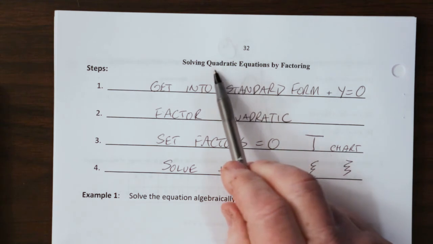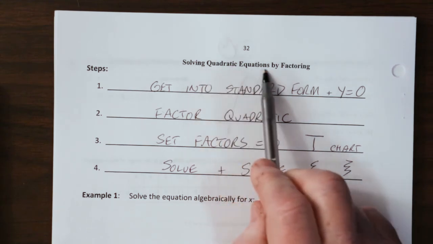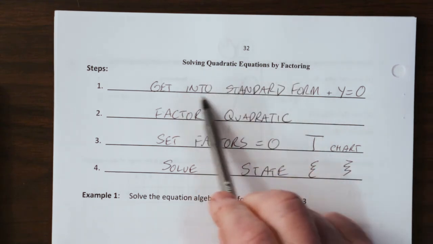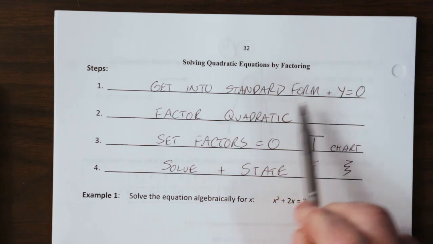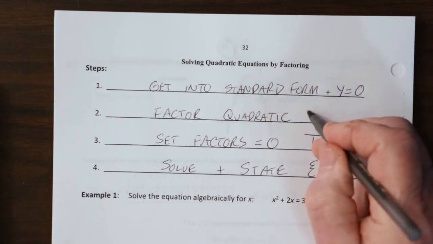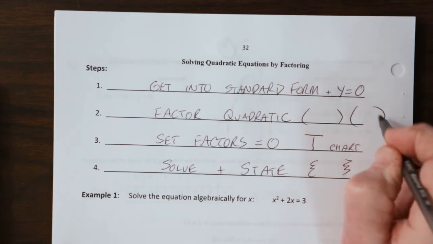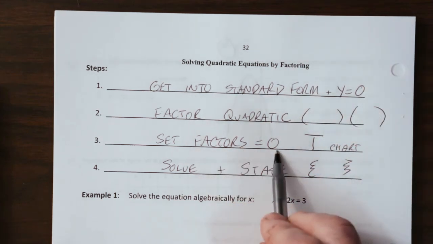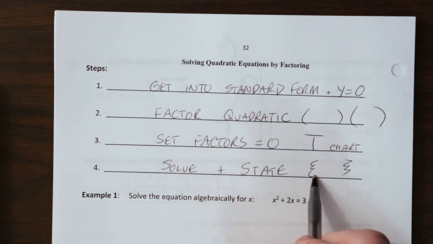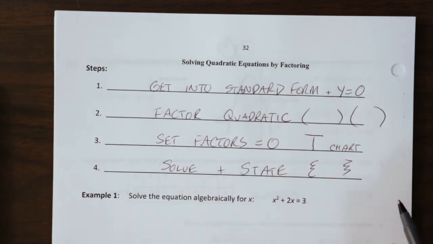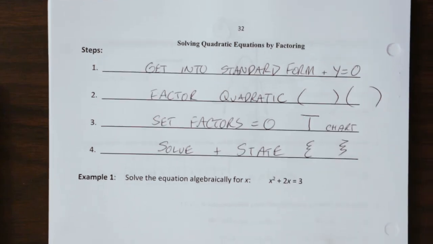We're going to do solving quadratic equations by factoring. First, you get it into standard form, and y is equal to 0. You factor the quadratic into binomials, and then set the factors equal to 0 with your t-chart. Solve it, and then state it in squirrely brackets. Okay? So I'm going to do this one for you. Actually, I'll do these both for you.